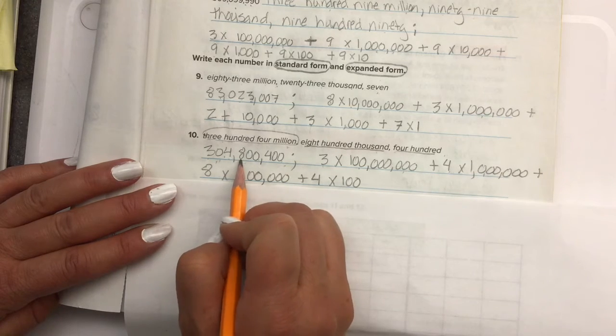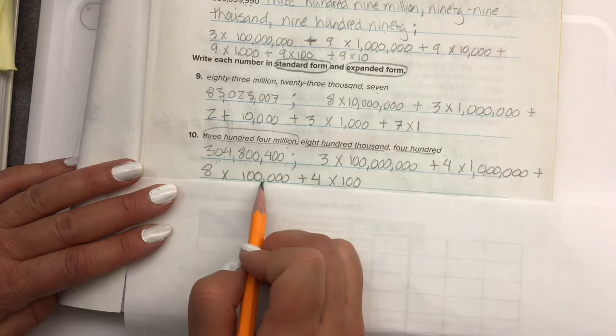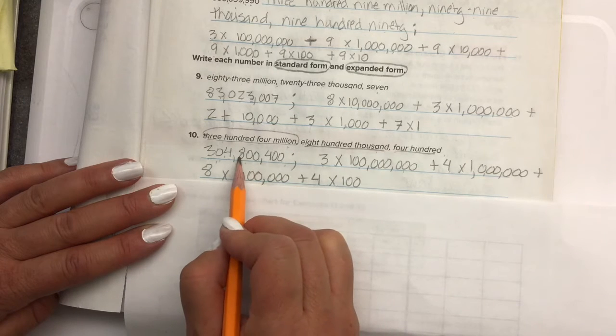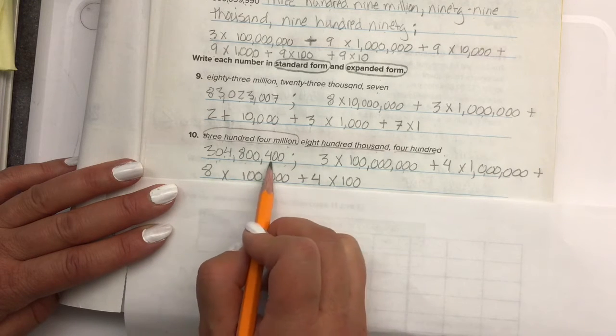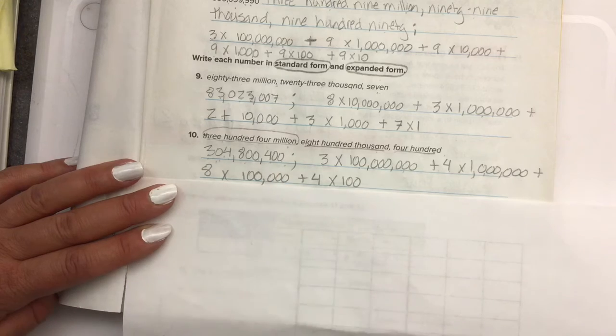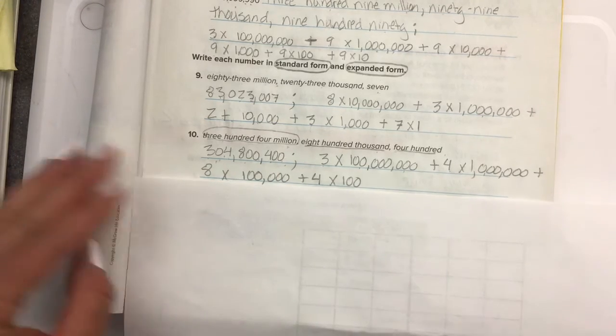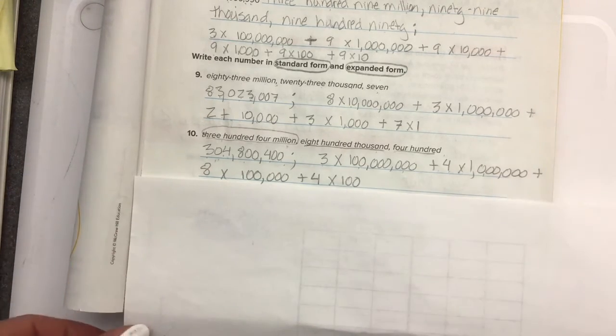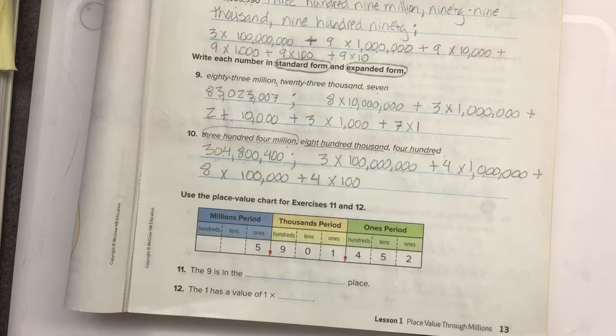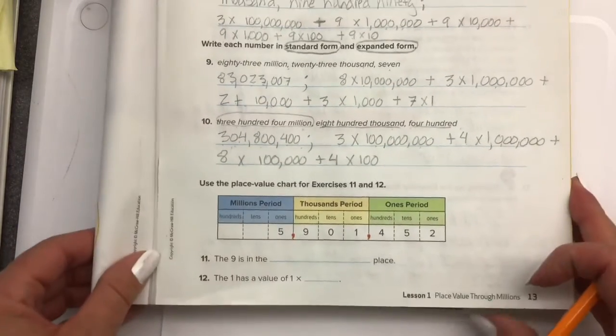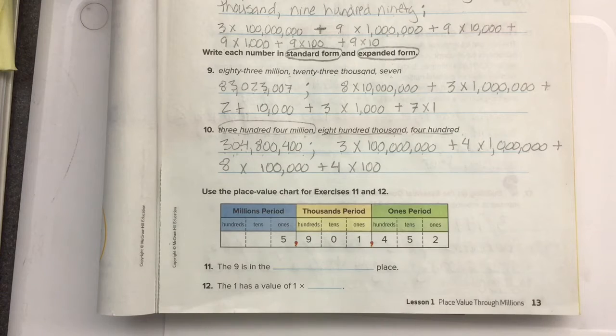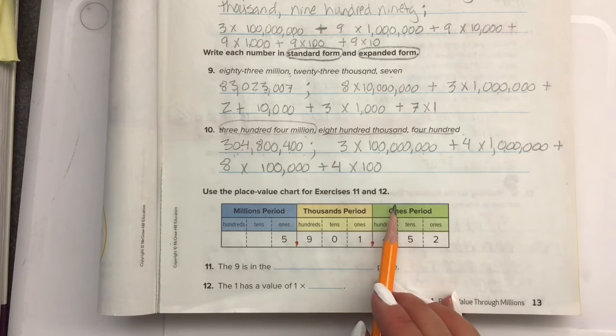Now we need this little guy. We have to plus 8 times 100,000. And then the next thing we do is 4 times 100 to get that place value. Hopefully it's clicking in your brain and you're like, I understand this, Mrs. Cox. Okay. Use this place value chart for exercises 11 and 12.